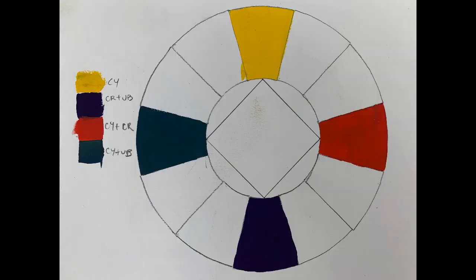Here we have another tetrad, and this is where we're using the square in the centre of the colour wheel. So again, it is essentially 2 complementary pairs placed together. In this example again, I'm using cadmium yellow, cadmium red and ultramarine blue.